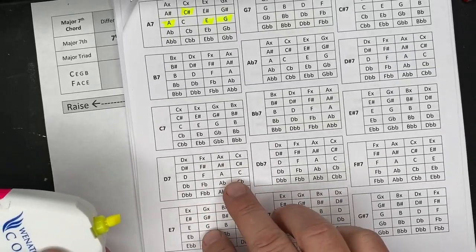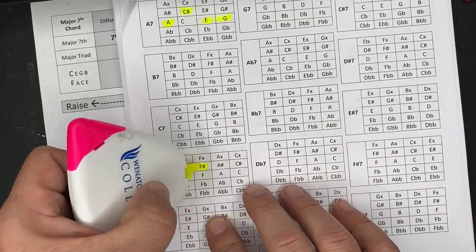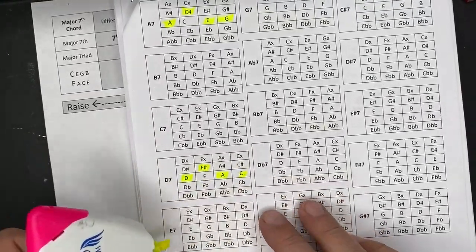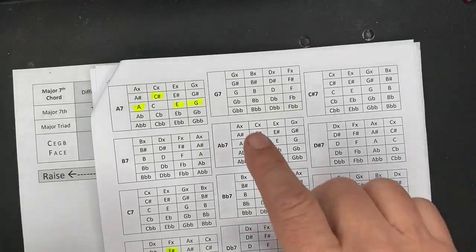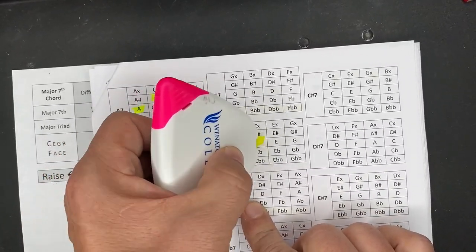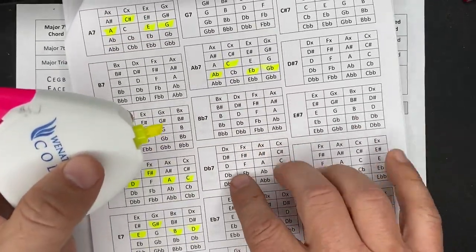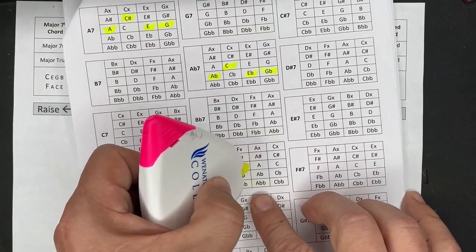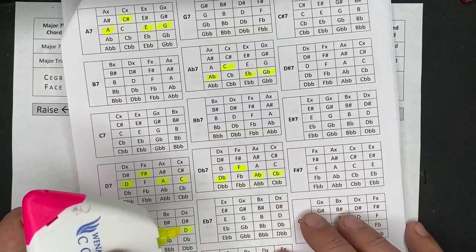D chords and E chords are the same. They're minor to begin with, so we go D, raise the third, D, F sharp, A, C, E, G sharp, B, D. Coming over here, A flat, we start down here, and instead of going across, we go A flat, raise the third, so it's C, E flat, and G flat. D flat chord starts on D flat, raise the third, and then back there again, right? D flat, F, A flat, and C flat.